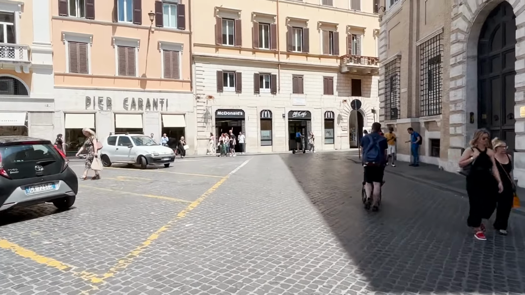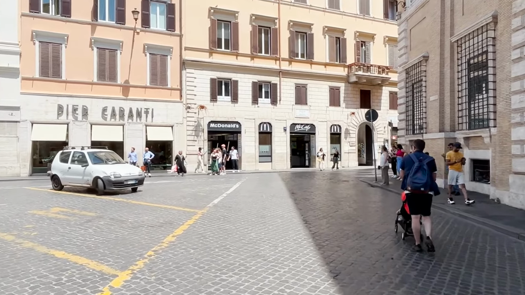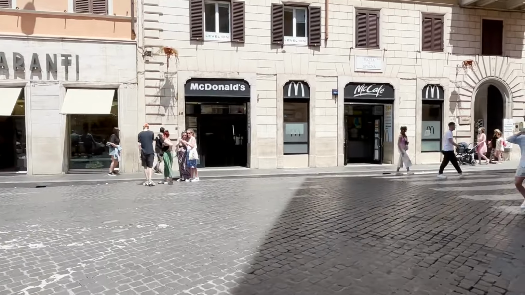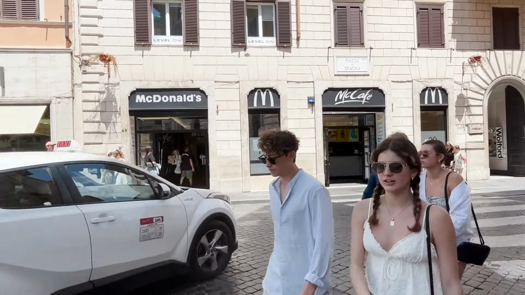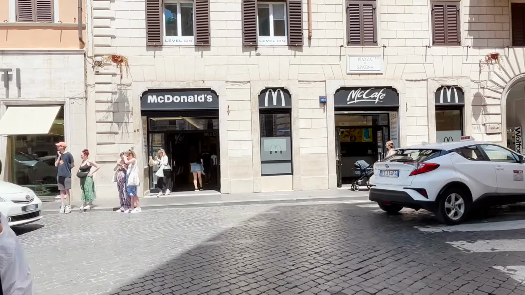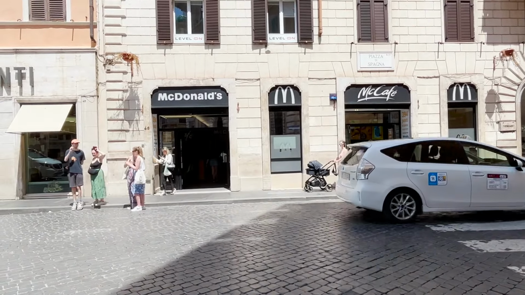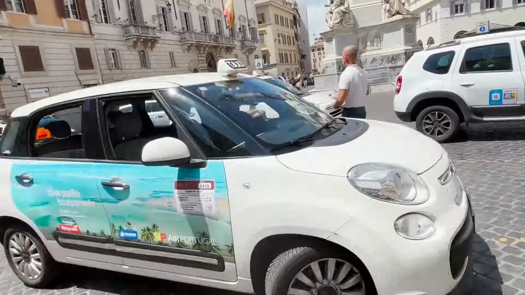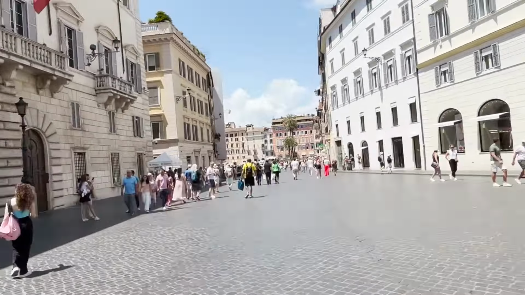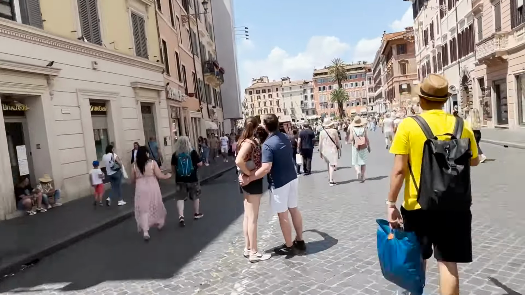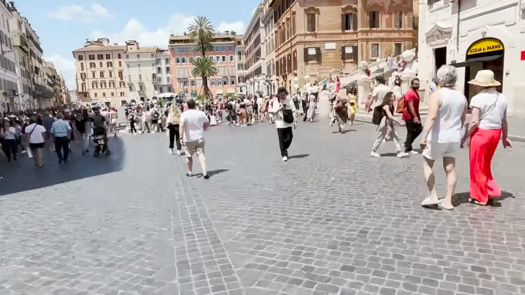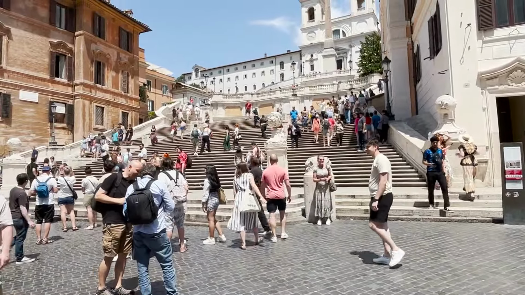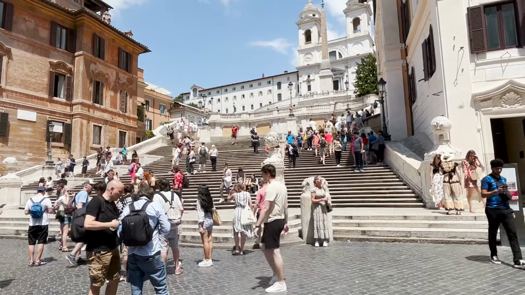On the way to the Spanish Steps, there's a McDonald's. Seeing a McDonald's in Italy is nothing interesting, but this was the first one, built in, I think, 1984. And there we are at the Spanish Steps. It's actually very pretty.